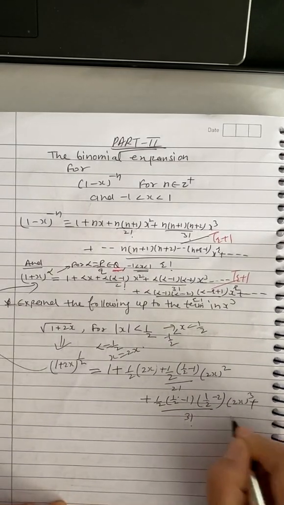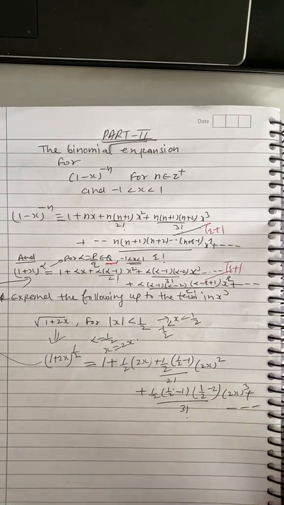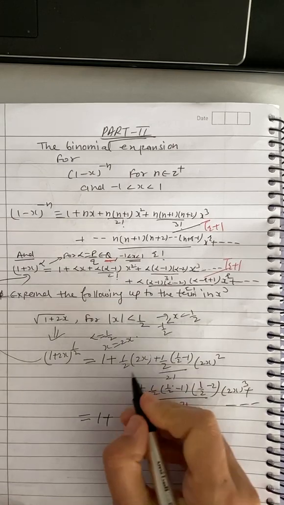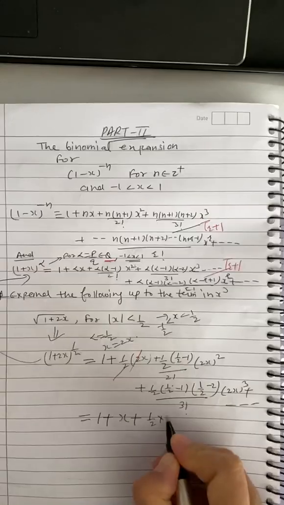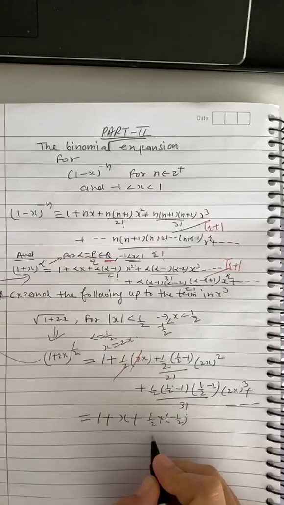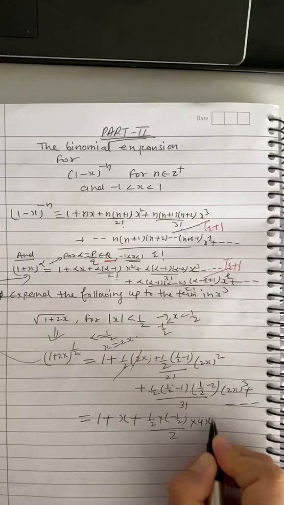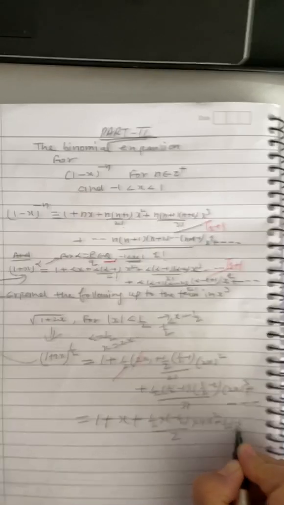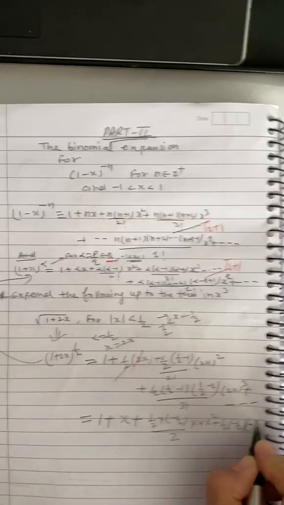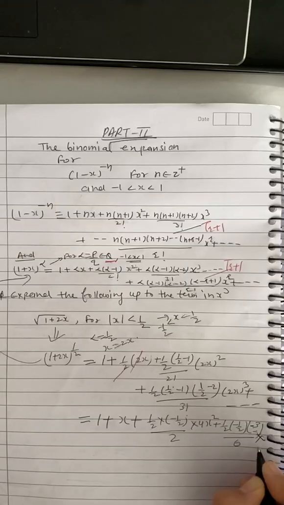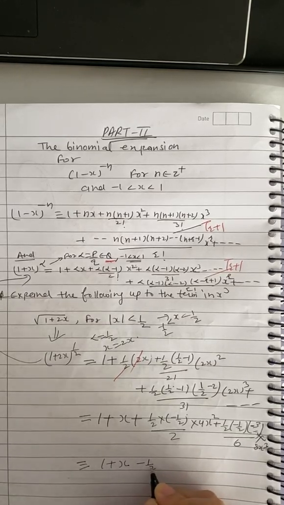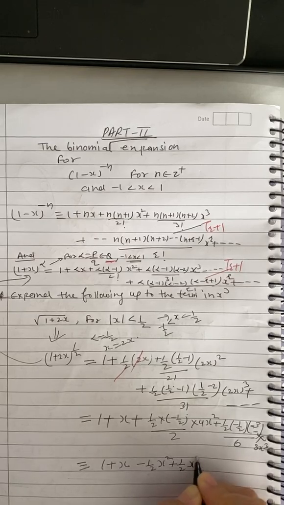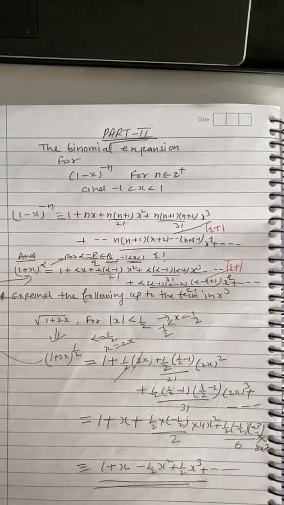Since we have to do only the first three terms, we'll stop there and put plus dots. So the 2 and 2 will get cancelled, and we get 1 plus x minus 1 over 2 x squared plus 1 over 2 x cubed, and so on. Since they ask up to x cubed, that is your expansion.